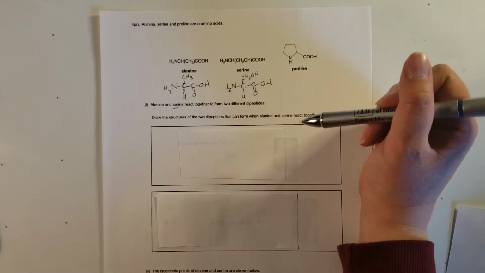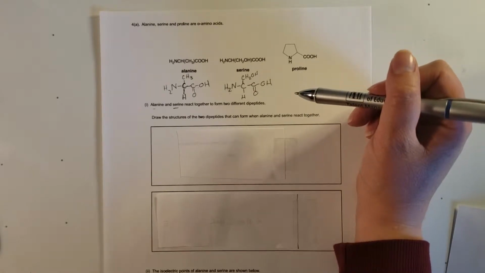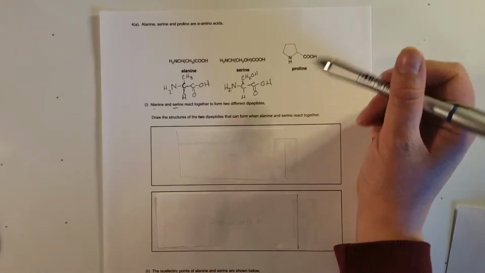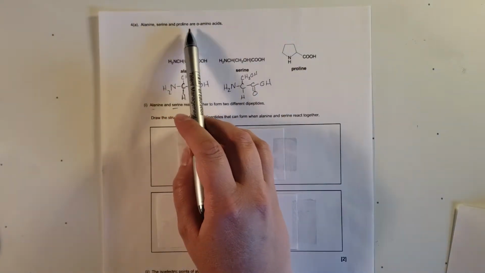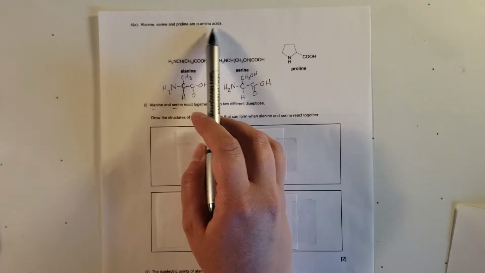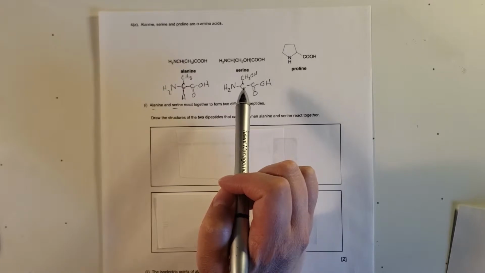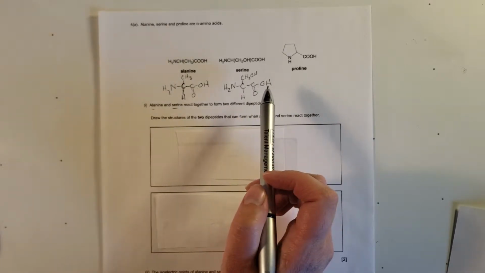So this is the third video, continuing on from the original video of polymers. So let's take a look at this exam question. It says alanine, serine, and proline are alpha amino acids. So this is a question based on amino acids. So I've added a few notes.